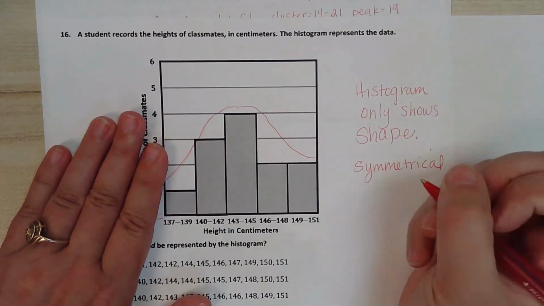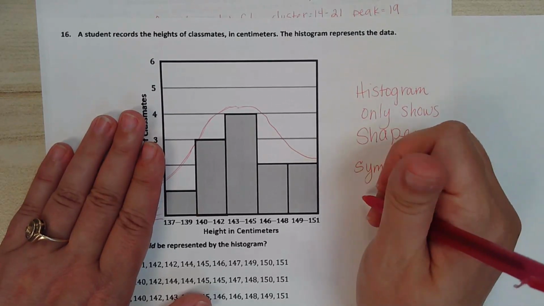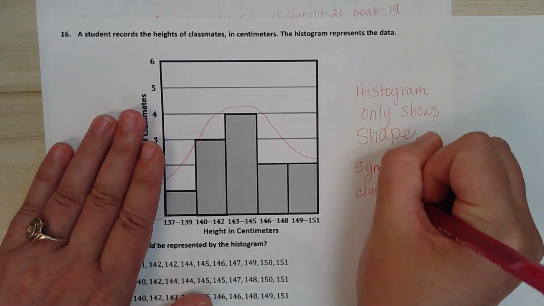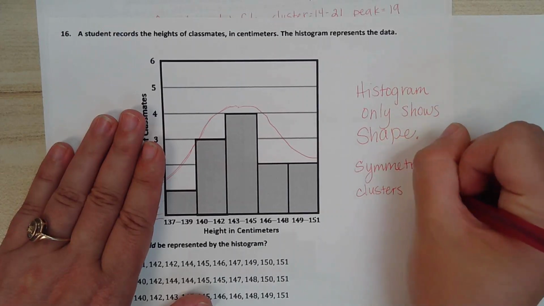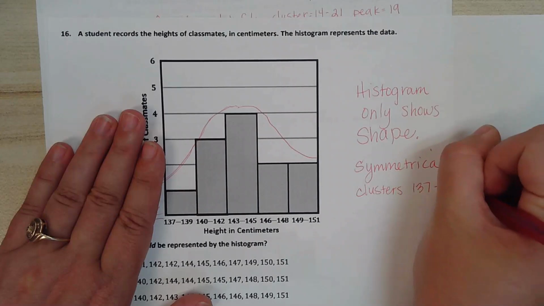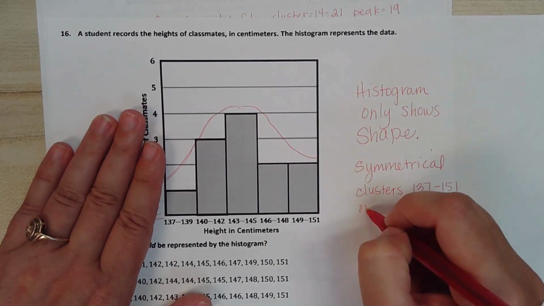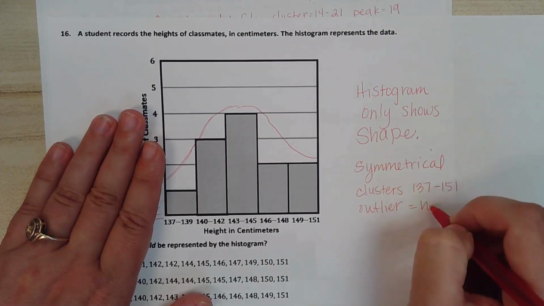What else could I describe data as? Having clusters. Okay. And what's the clusters? 137 to 151. That's right. What else? Outliers. So does it have an outlier? No. No, it's not out there all by itself.